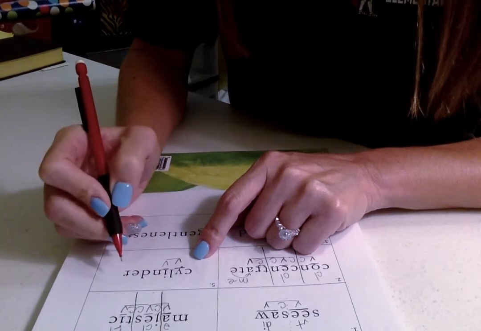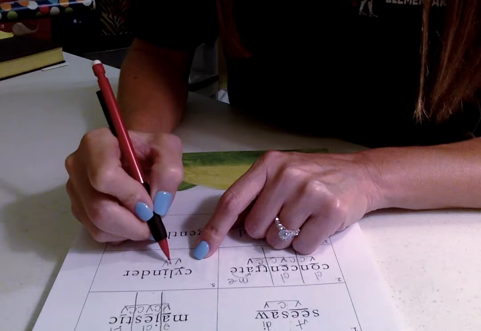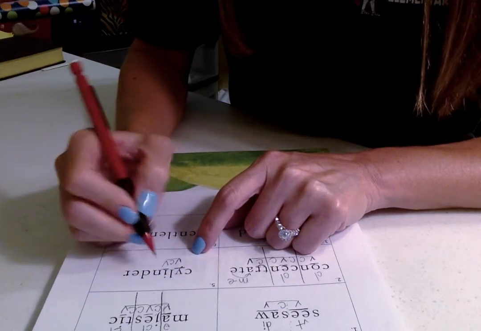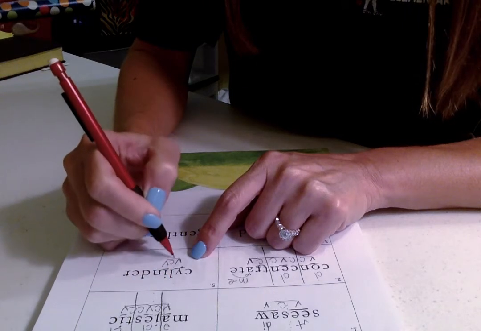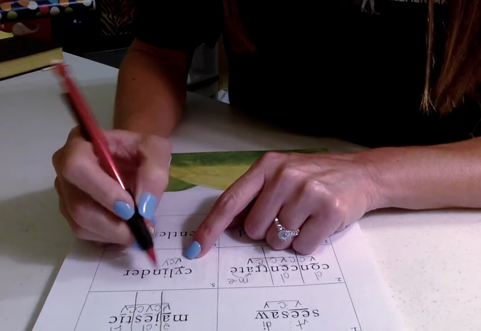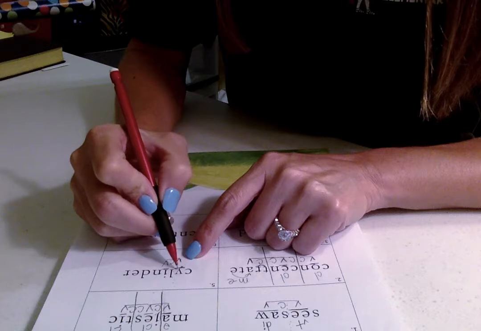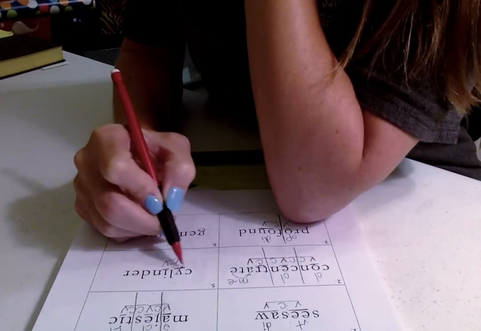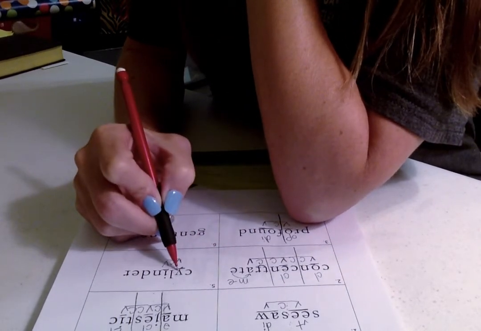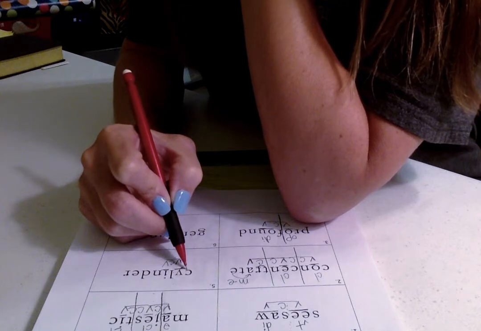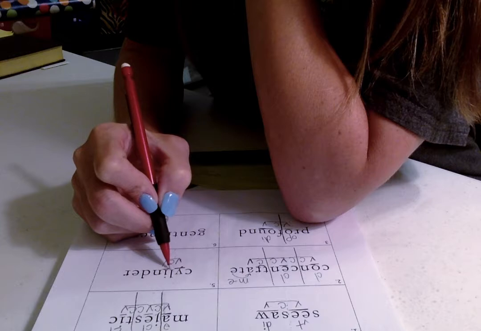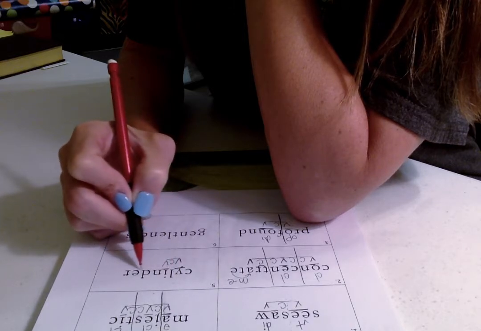So let me draw my bridge. All right, and in between it is the L. And I know that VCV, usually you divide it after the first vowel. So if I did that, this would be sigh, sigh, sigh, because if C is followed by a Y, it says S, not K. So that would be sigh, lind.